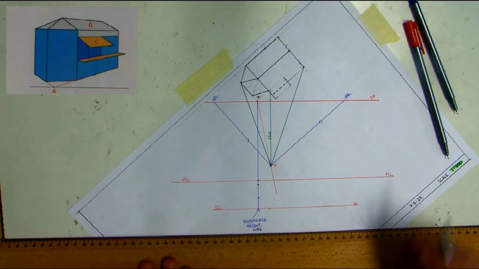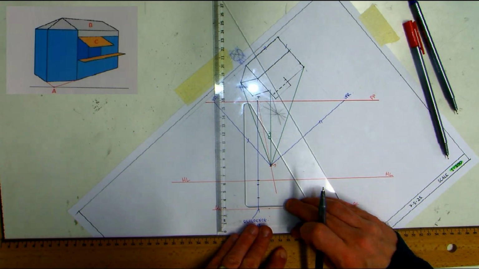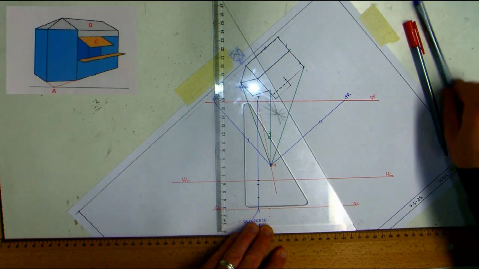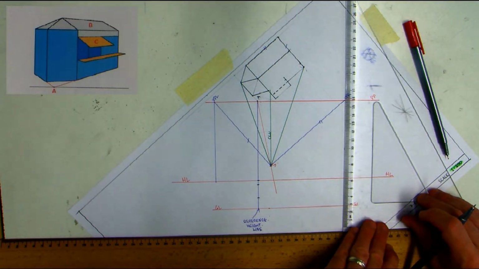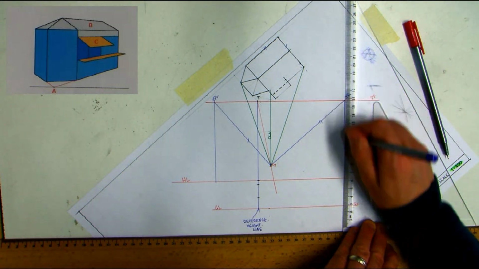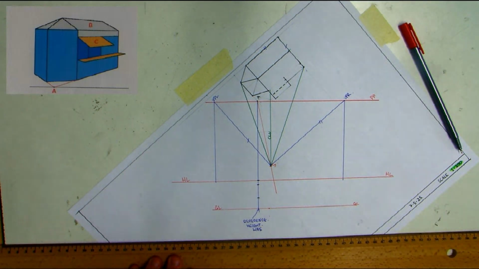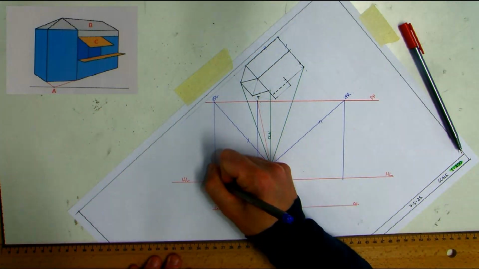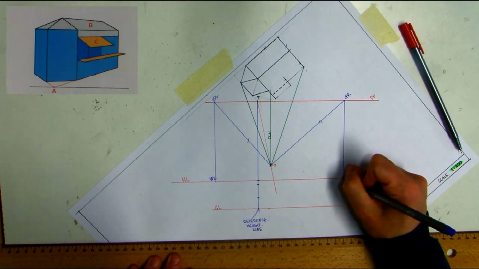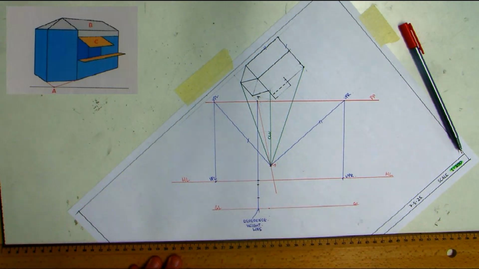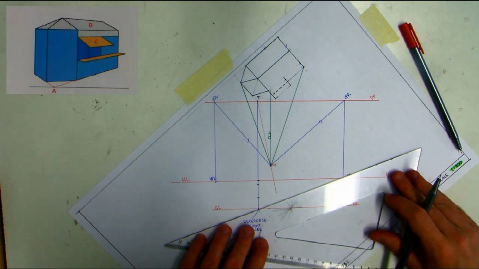Okay, and the last thing, I forgot to do, was bring down my VPL, VPR. And as part of the setup as well, we're going to put in our ground lines.